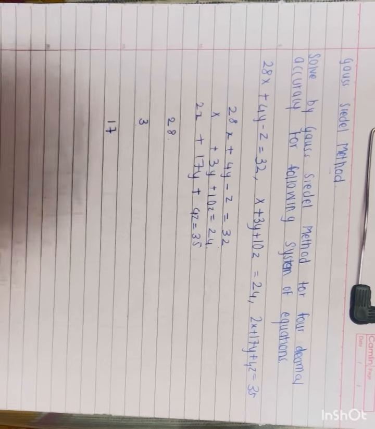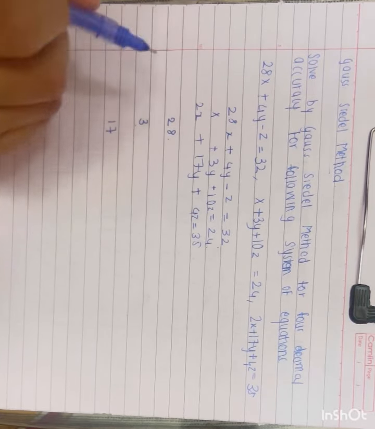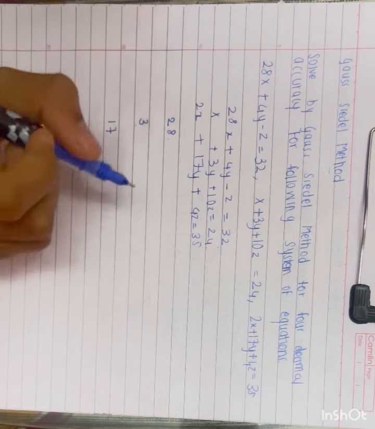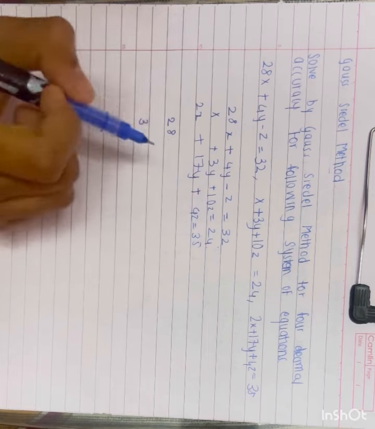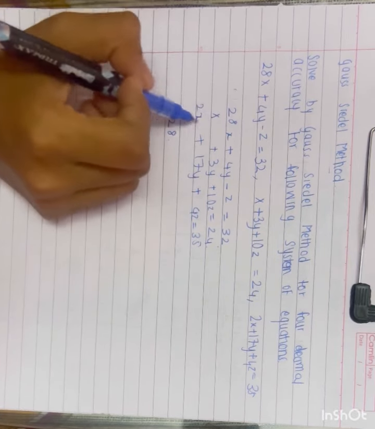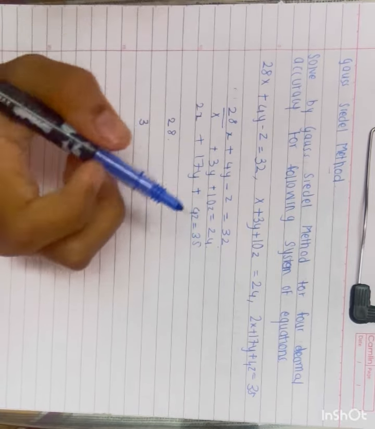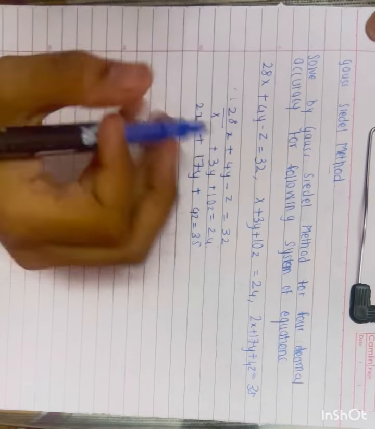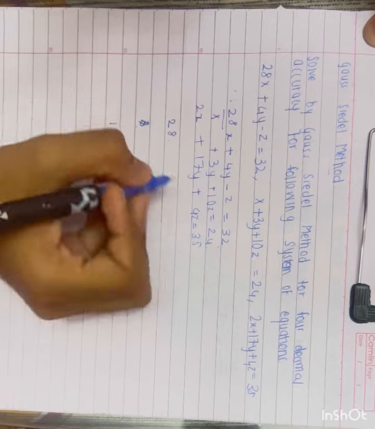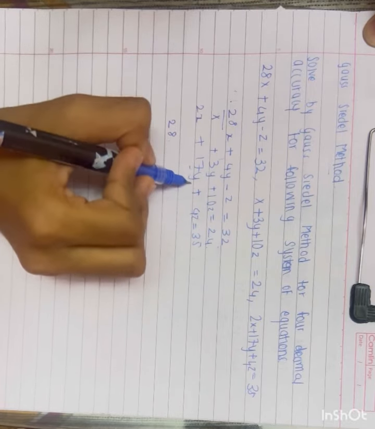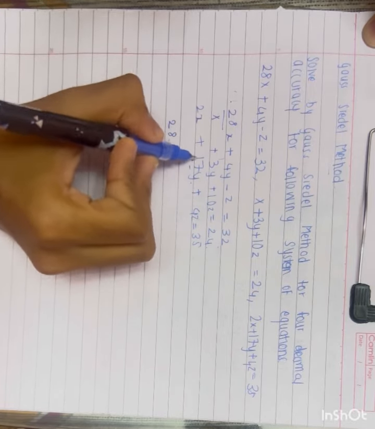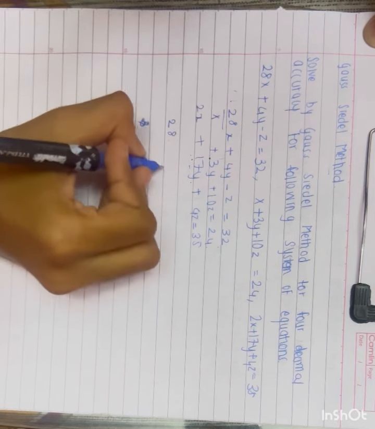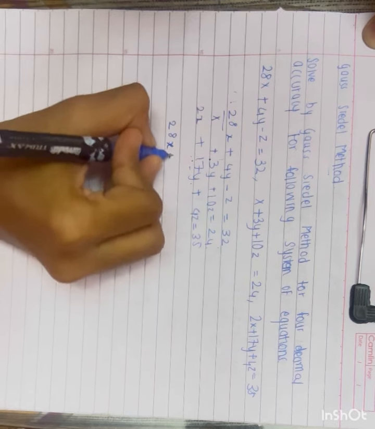So next up we are going to see the Gauss-Seidel method. In the Gauss-Seidel method we have to check the diagonals, but basically we have to check the bigger elements. Now in the first column, 28 is the biggest element, so it should be in the first row, and it is definitely in the first row only. In the second column, 17 is the biggest element, so it should be in this position. So we will just rearrange it.